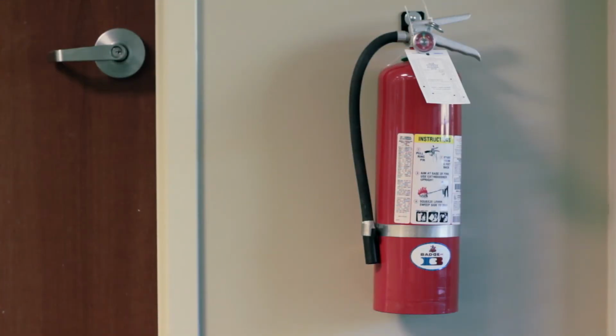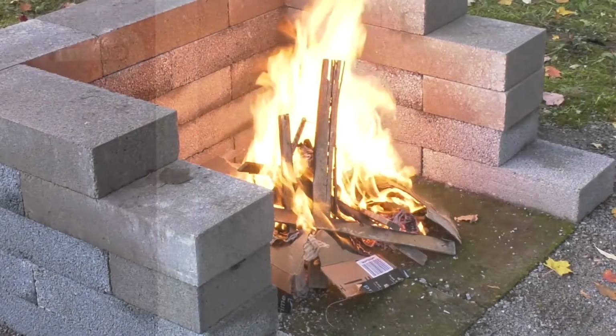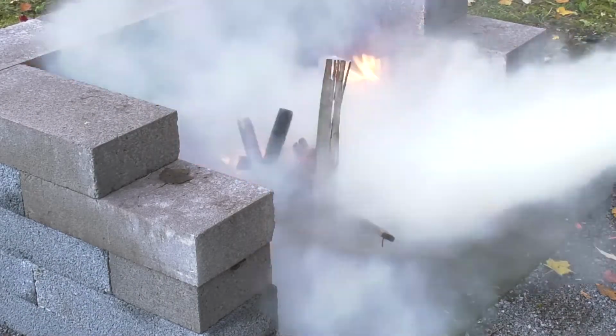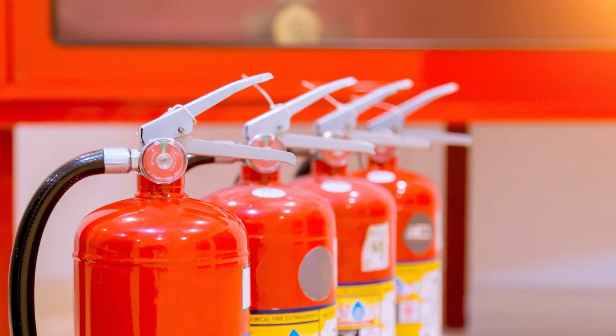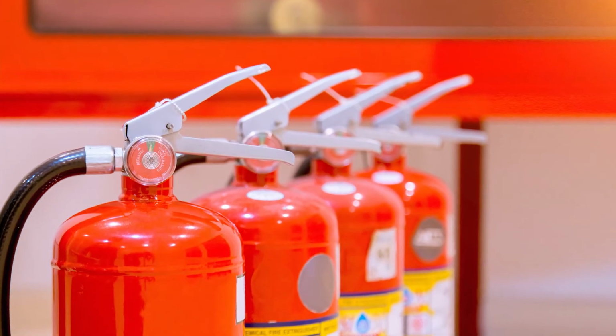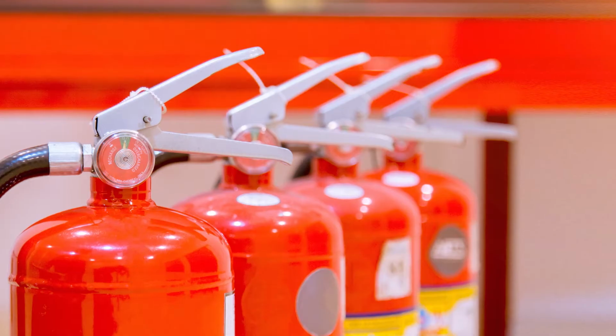Implementing fire safety in the home and workplace is essential. One way to practice fire safety is knowing how to properly use a fire extinguisher. This knowledge will not only help save property, but save lives. In this video, we will demonstrate how to identify the different types of fire extinguishers and how to properly use one in an emergency situation.